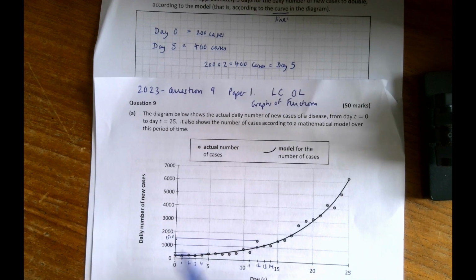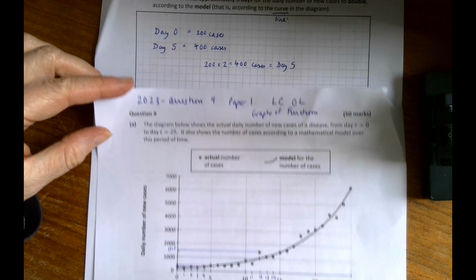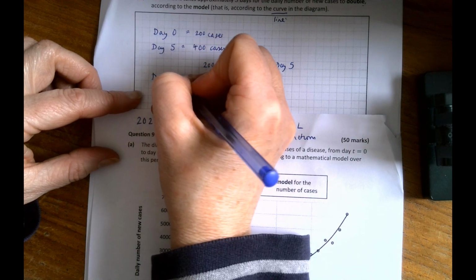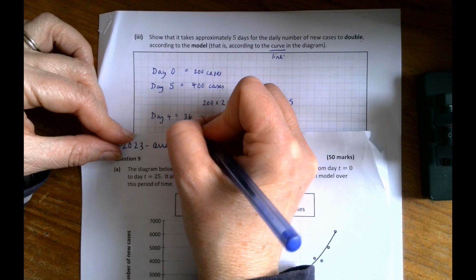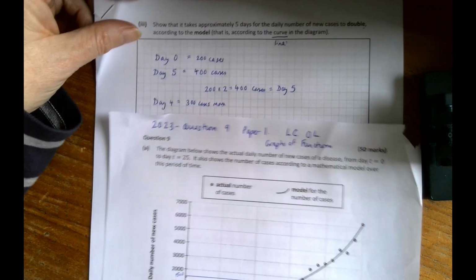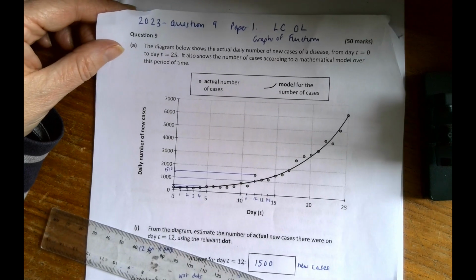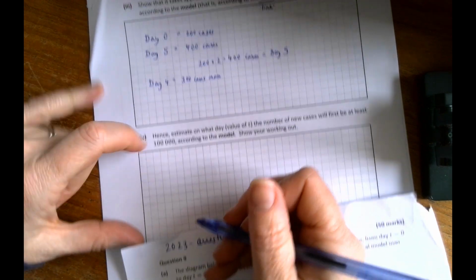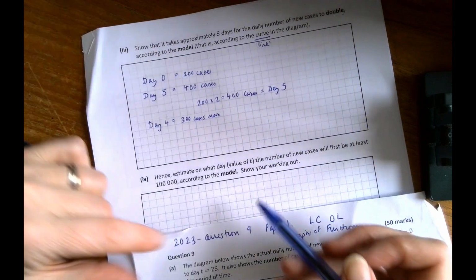I think we can say it took until day 5. If we want to, we can say day 4 is at most 300 cases. So it took until day 5 for that to double. Okay, hence, oh dear, that means they wanted to use this one here.